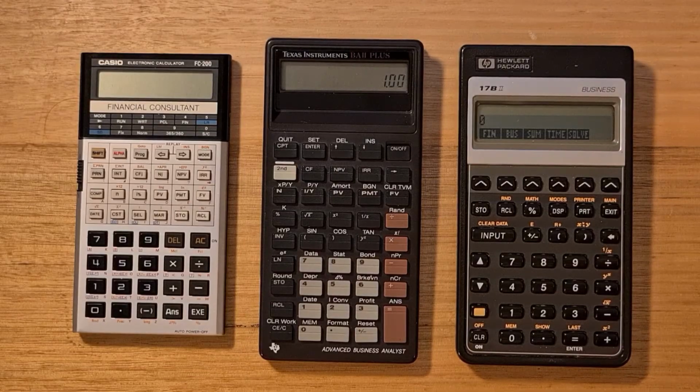It's interesting to compare equation entry on the Casio to two other advanced financial calculators of the time, the Texas Instruments BA II Plus and the HP 17B II. So I'll enter 2 plus 3 times 4 and equals on each of these. And you can see that they both operated in chain mode, where terms were evaluated as they typed, and the order of arithmetic operations was ignored. And there was no way to edit your last input on either of these two models. So I think that for basic usage, the FC-200 was quite advanced for its time.